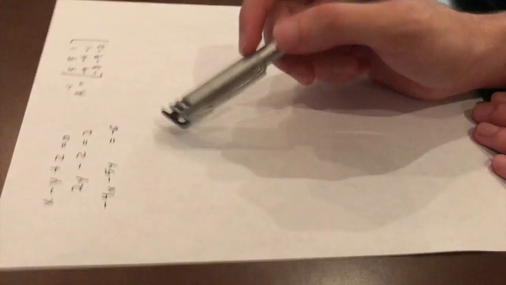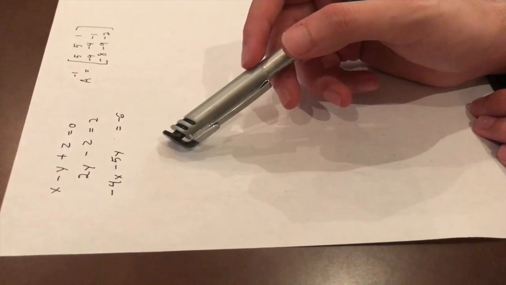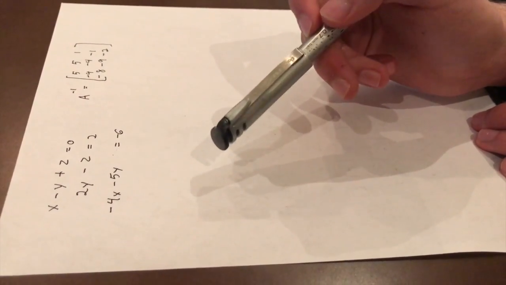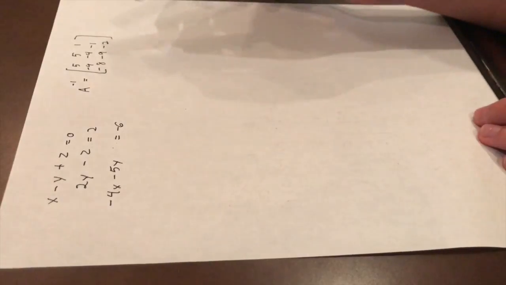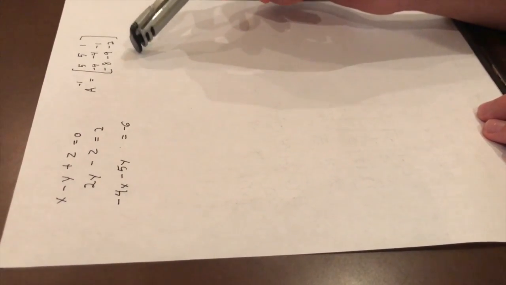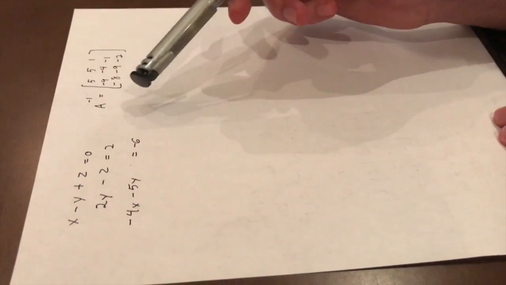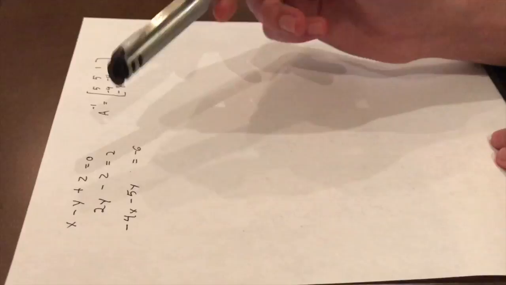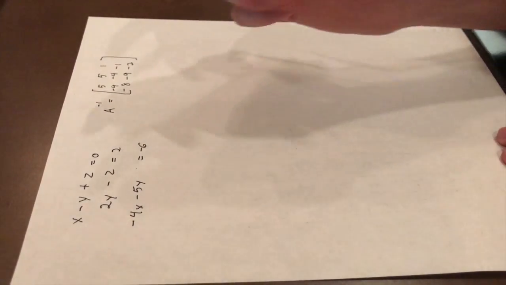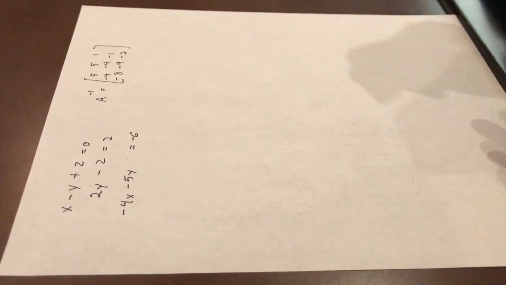So this is the linear system which will then be transformed into a matrix equation, and this is an inverse matrix equation which we will need in the future. But first let's start with this linear equation. So how to make this into a matrix equation?